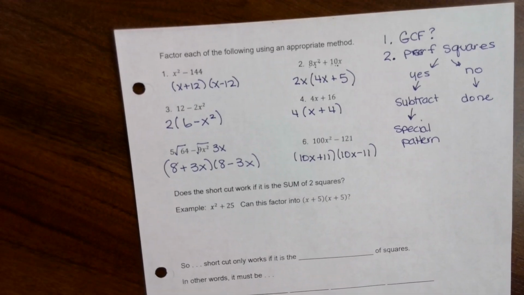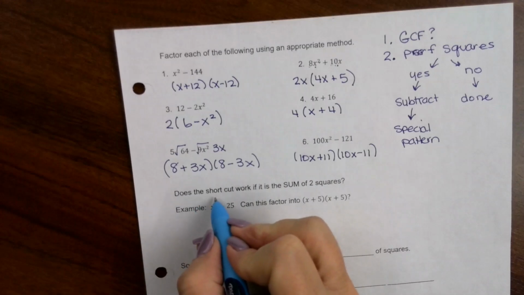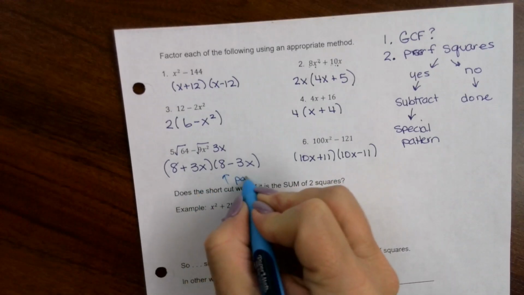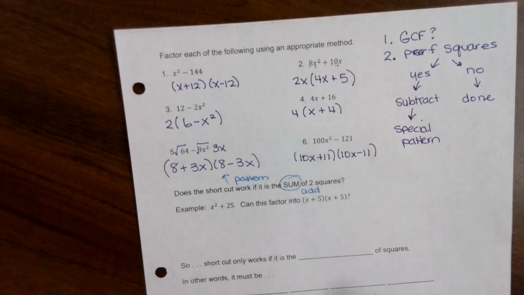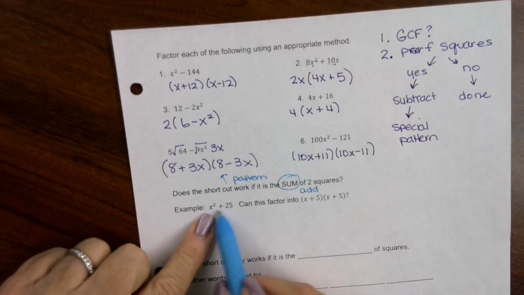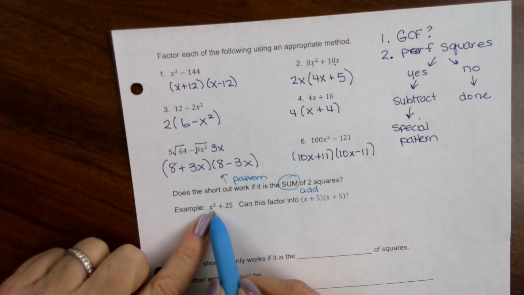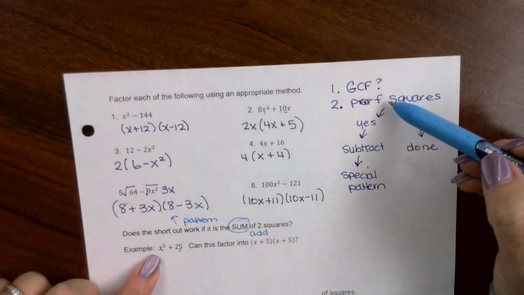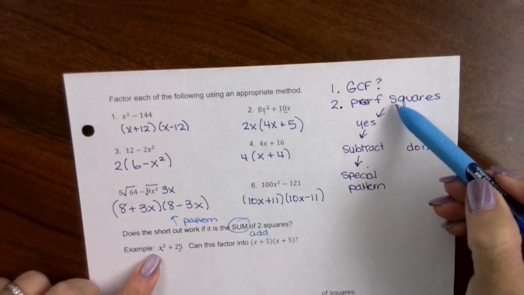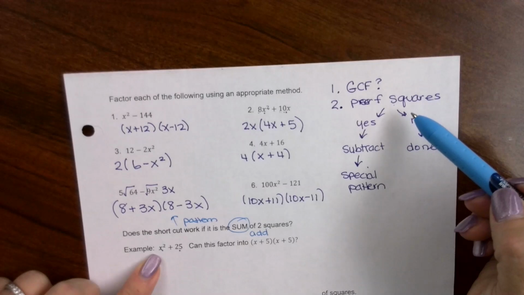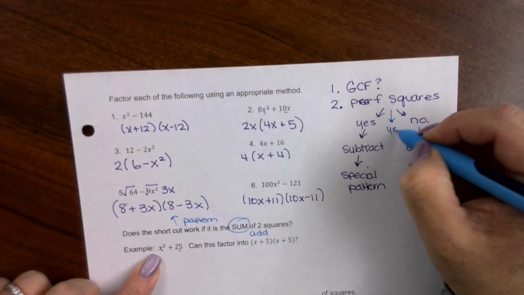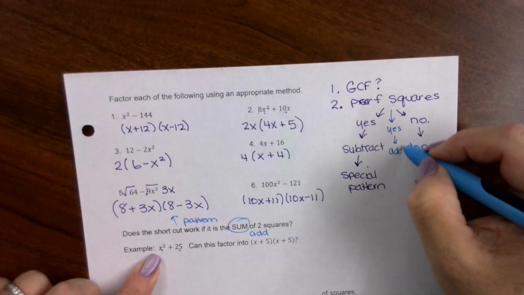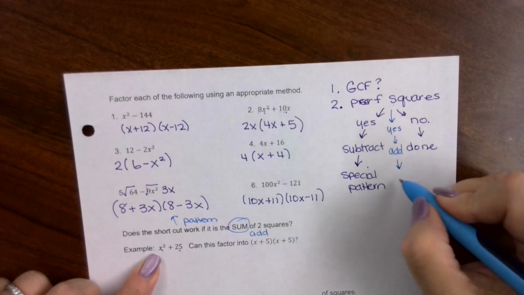Okay, so this is a great question right here. It says, does our shortcut, which is this, our pattern, work if it's a sum of two squares, which means addition? So we're going to try this right now. So I have this x squared plus 25. The first thing that you would ask yourself is, okay, this is x squared, so this is a perfect square, and this is a perfect square. But remember, our shortcut up here says if it's a perfect square, I should have another one in here. So if it's a perfect square, yes, am I going to add? And if it's add, then you are done.